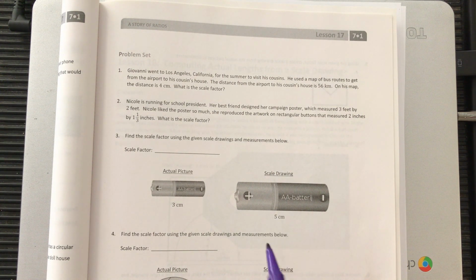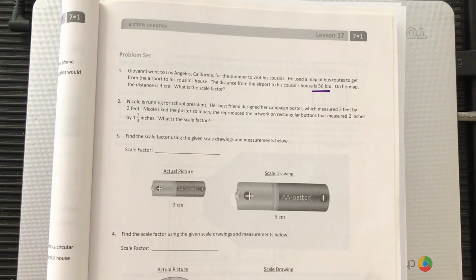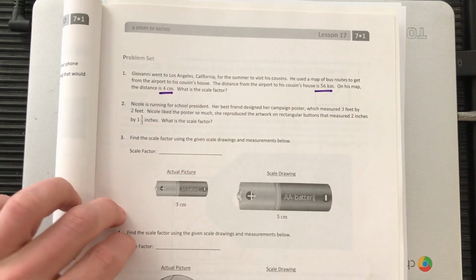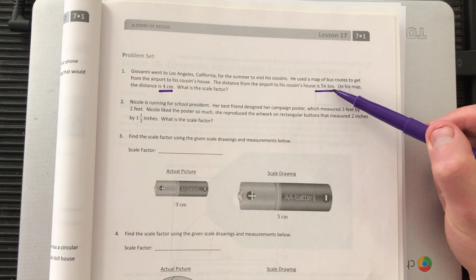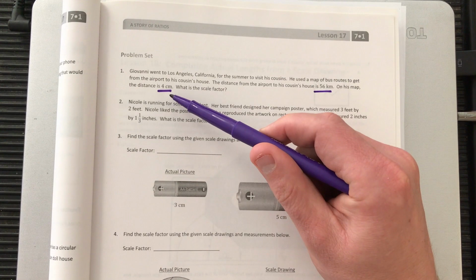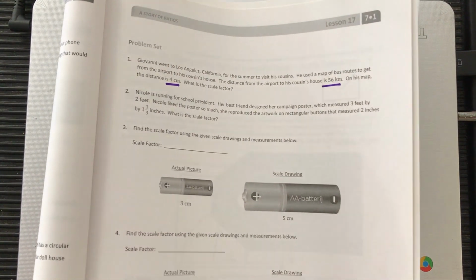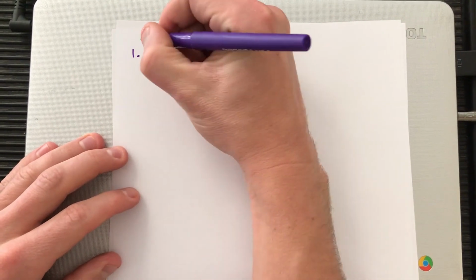The distance from the airport to his cousin's house is 56 kilometers, and on his map, the distance is 4 centimeters. So what is the scale factor? So we're scaling these bus routes down from 56 kilometers to 4 centimeters. That's going to be a super small scale factor to go from something so big to something so small. So I already know my scale factor is going to be way smaller than 1. Let's figure it out. So question 1.